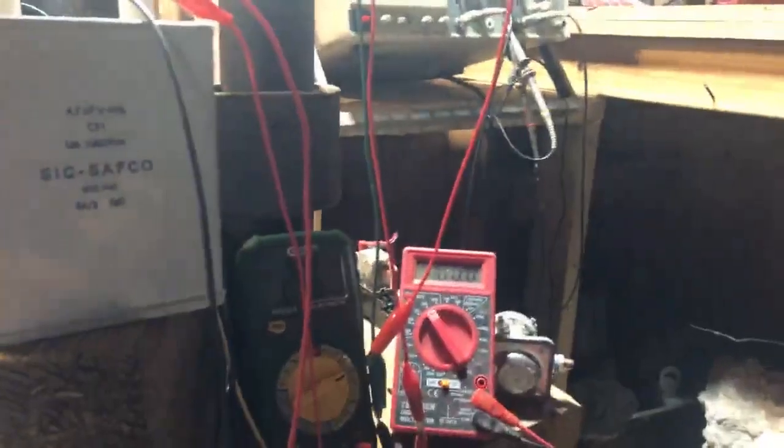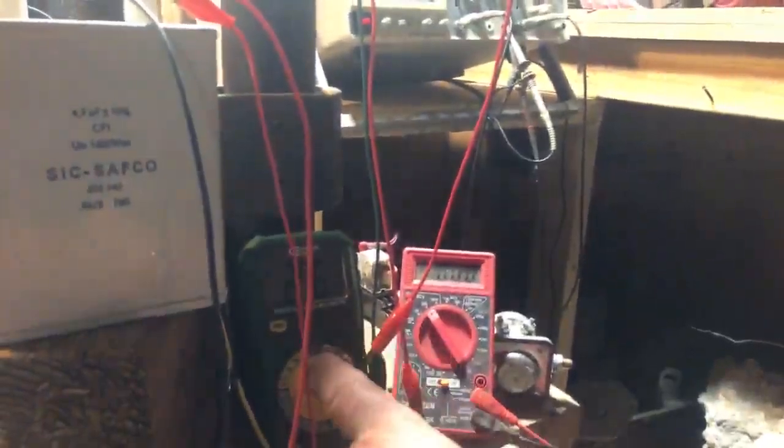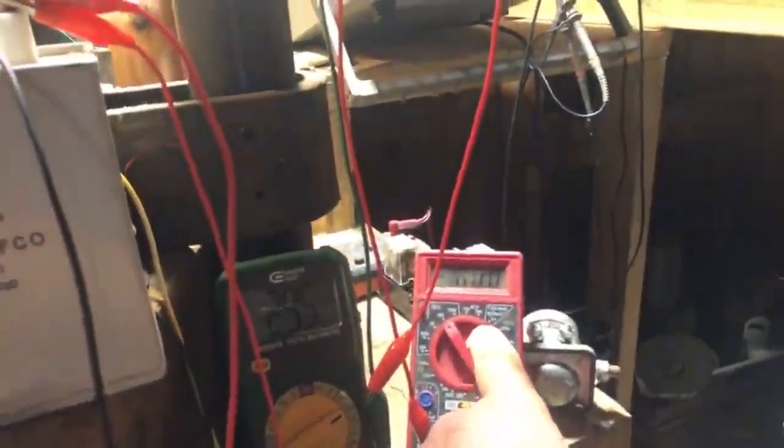So let's start off with this. I got these capacitors. I got these voltmeters. Now this one here, 29 volts, is connected to this one right here. So it's holding its voltage pretty good. It was charged up to 29 by turning the wheel. It's holding its voltage. Now this one here, the red one's hooked up to this one.